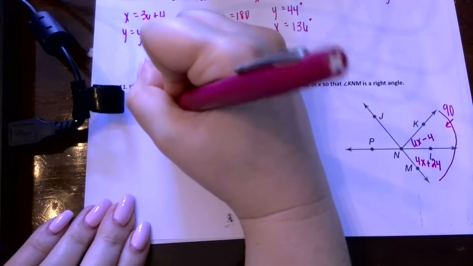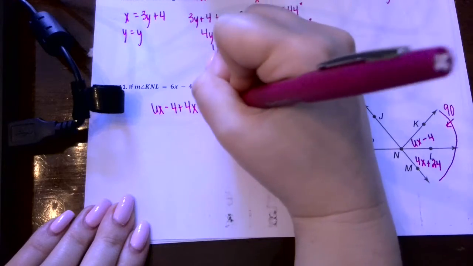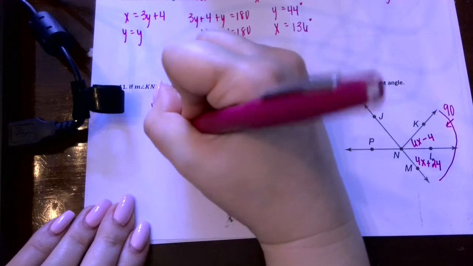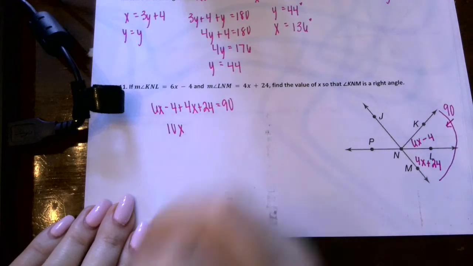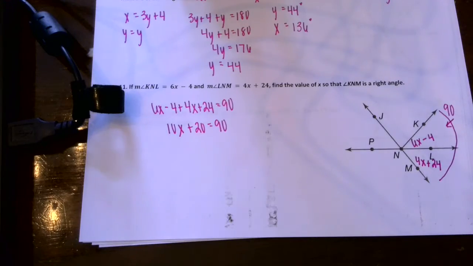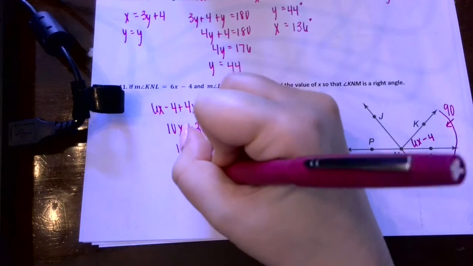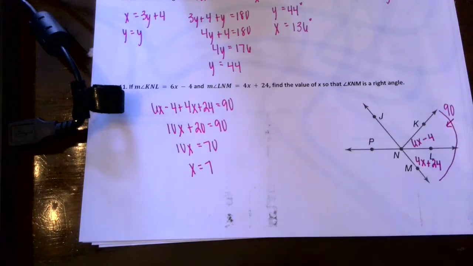So if I add them up and then set equal to 90, because I want it to be a right angle, I would combine like terms. So my x's and then my constants. And then I'm going to subtract 20. So x should be 7. So it says find the value of x. So that is a right angle. So again, I want these two together because they make up this whole big angle to equal 90 degrees. So again, labeling on these types of problems is going to be very helpful.